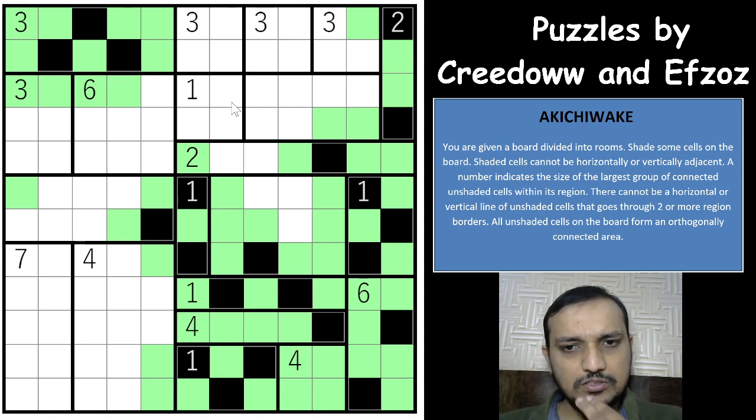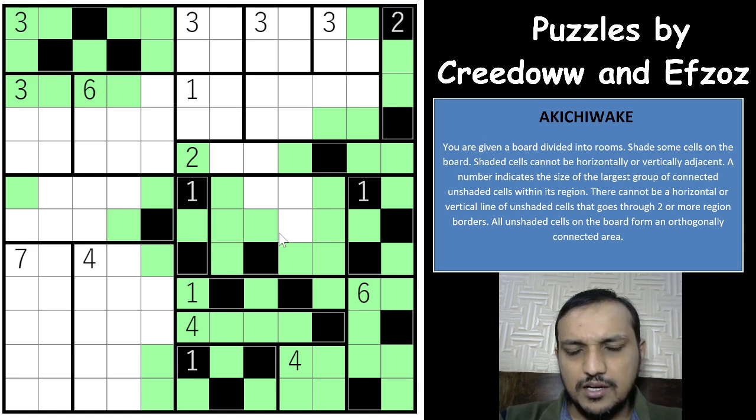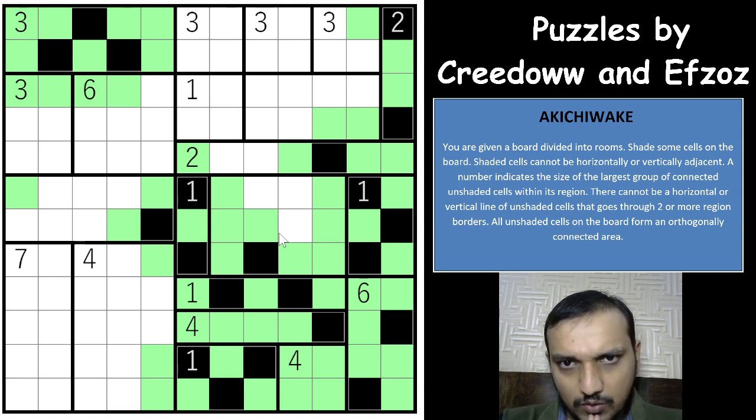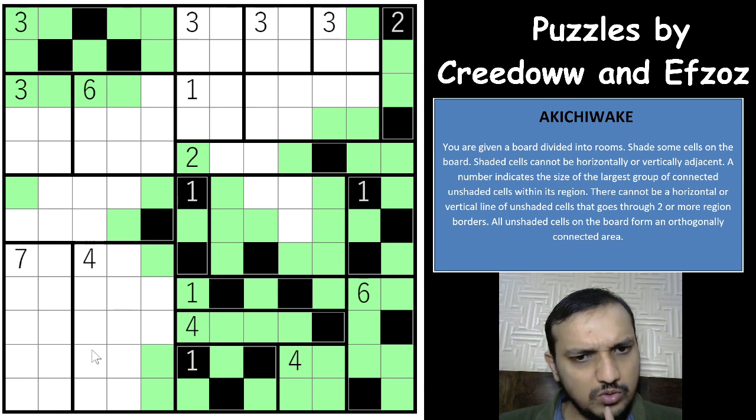You cannot have a group of shaded cells diagonally touching that strands the white area. But right now, what am I missing here? I will have to see. Come on, am I missing something? I don't feel so. Come on.